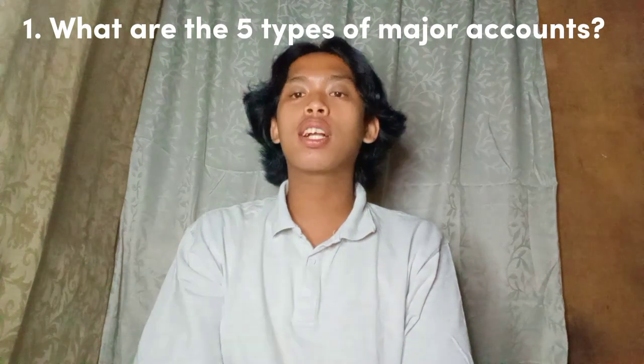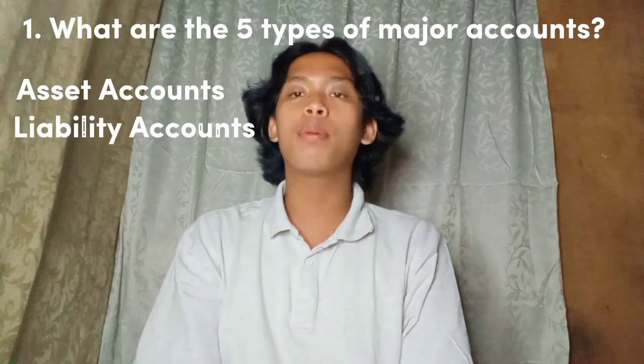Five types of major accounts are asset accounts, liability accounts, equity accounts, revenue accounts, and expense accounts. First, asset accounts, where you record things that the business owns. For example, let's say an agriculture company purchases land for $100,000 in cash. In this example, the company will account for both an increase and decrease in assets.